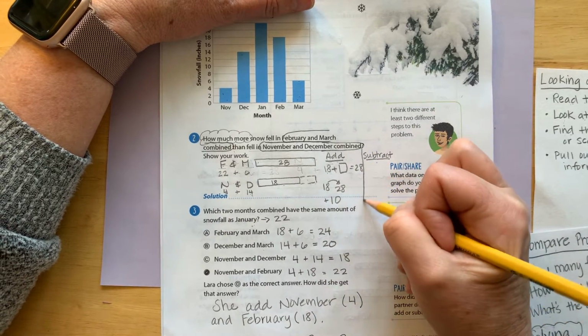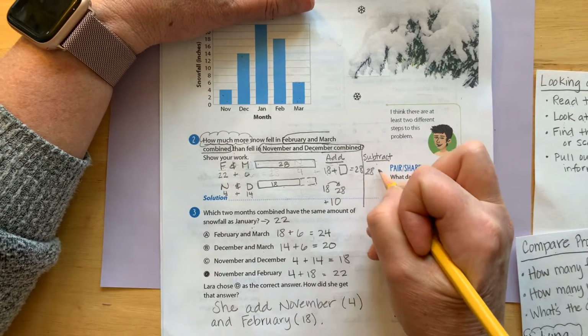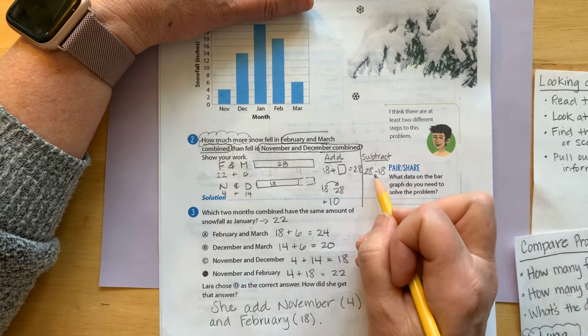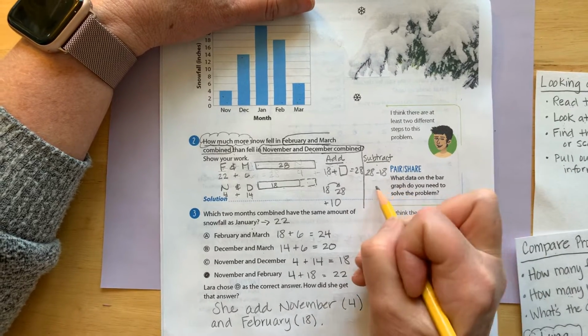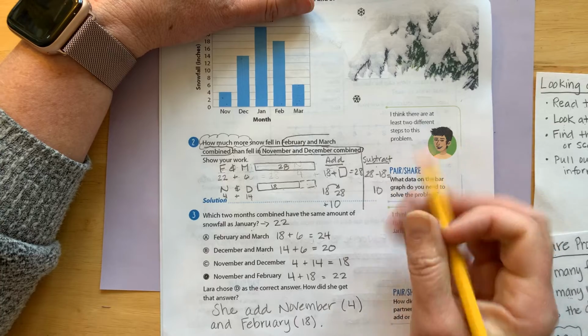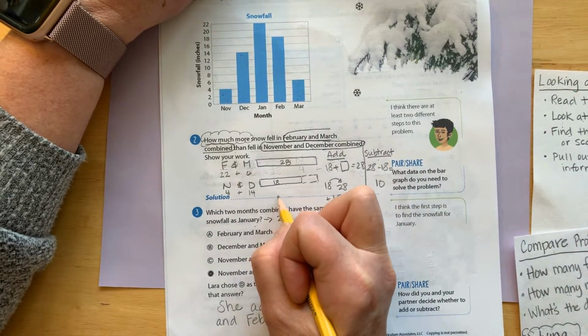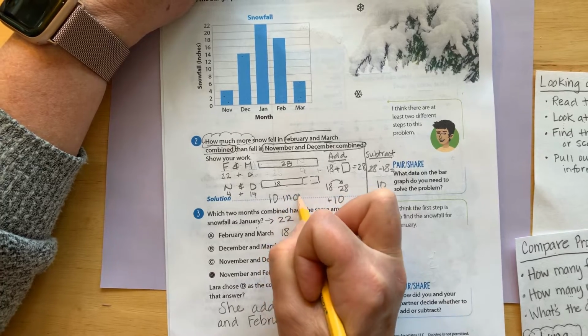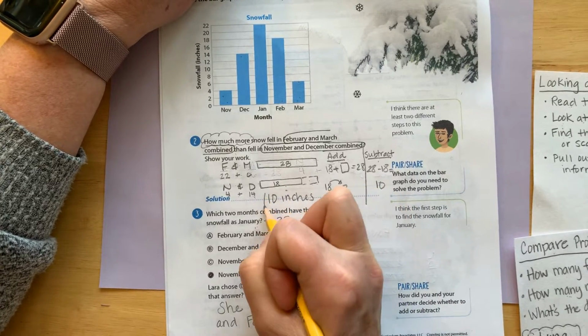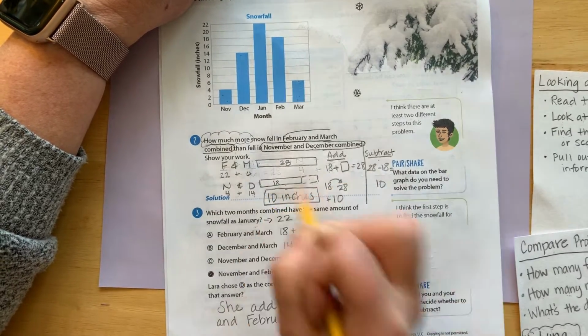Or you could subtract 28 minus 18. Now I just have to count back by 10, so that equals 10. I'm kind of out of space, but there is 10 inches difference. 10 inches. Remember to have inches in there. We don't know naked numbers.